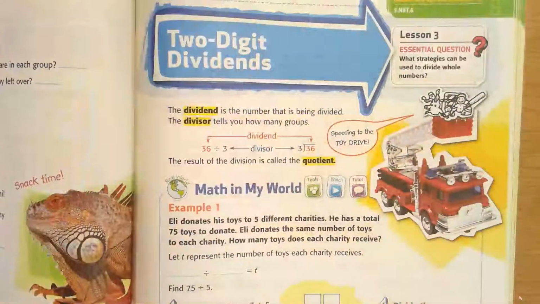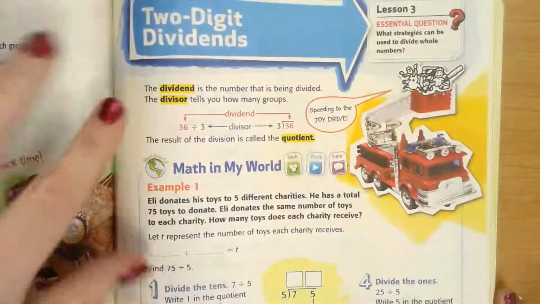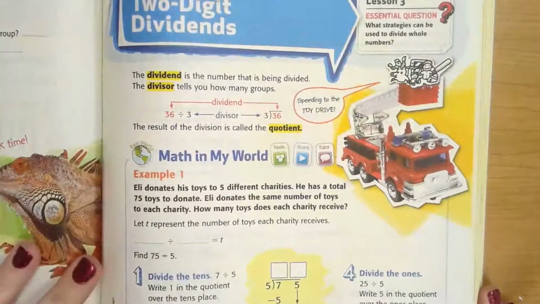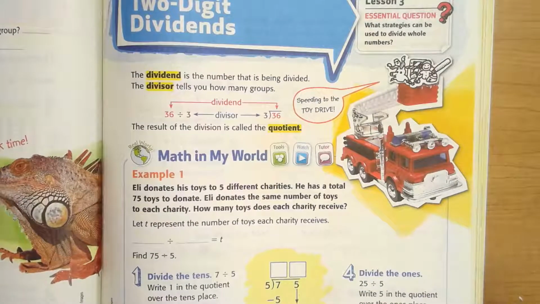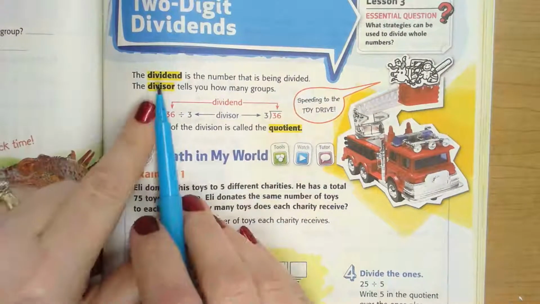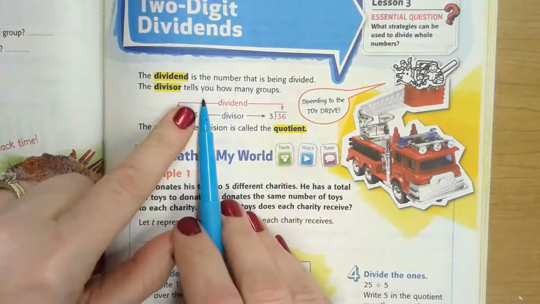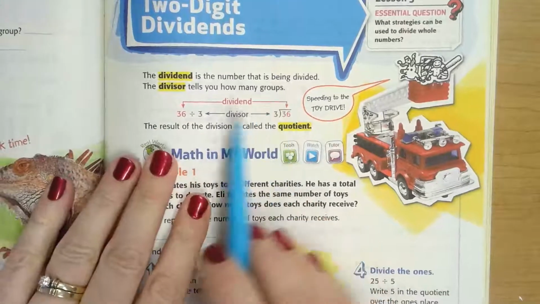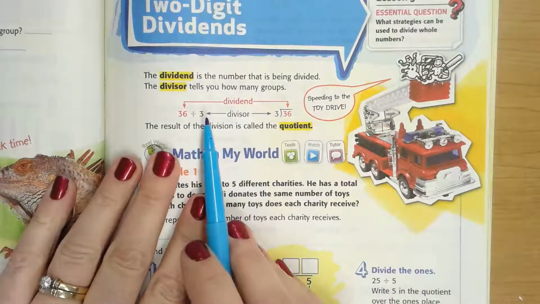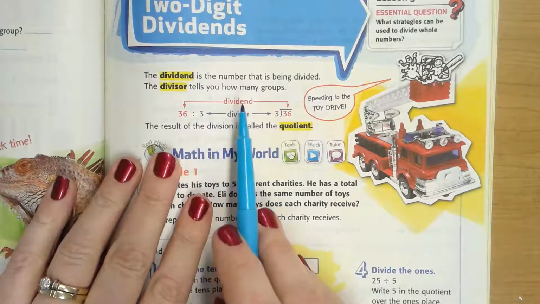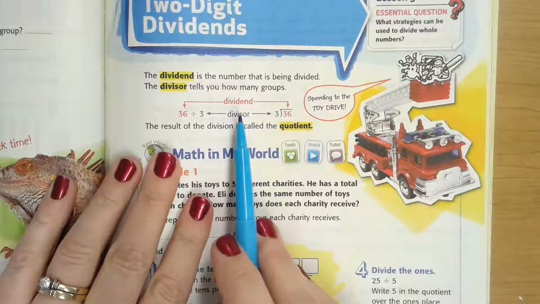Okay, have those ready. As we look at this lesson, we have a couple of vocabulary words as we're learning how to divide using long division. So it says the dividend is the number that is being divided. The divisor tells you how many groups. So we have 36 divided by 3. 36 is my dividend, 3 is my divisor.